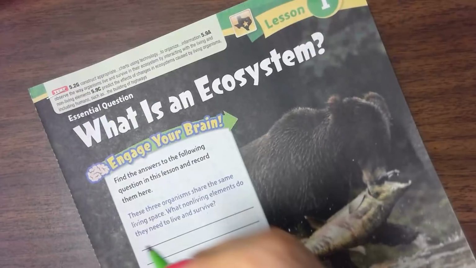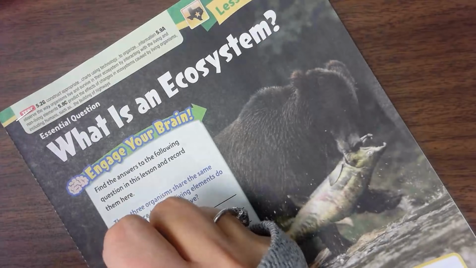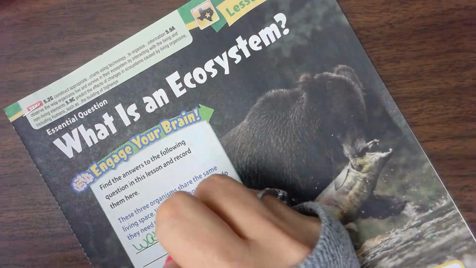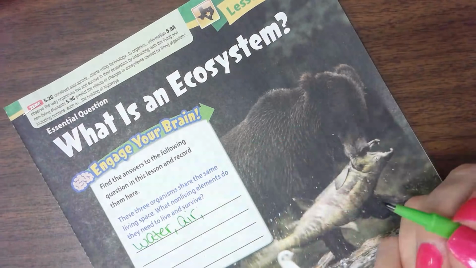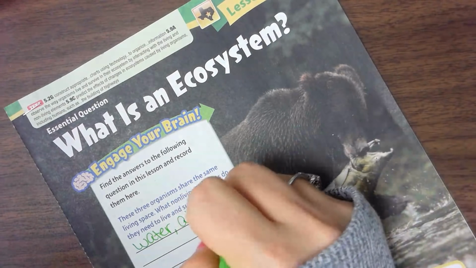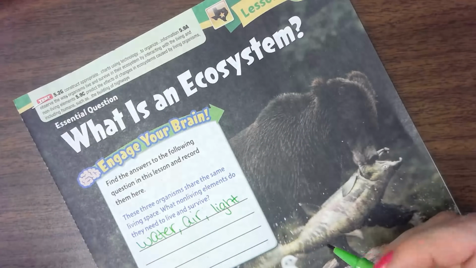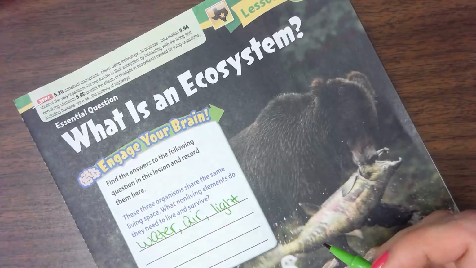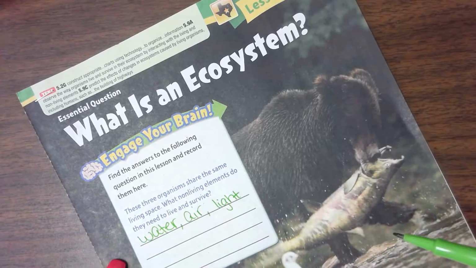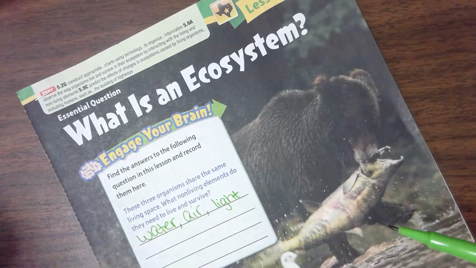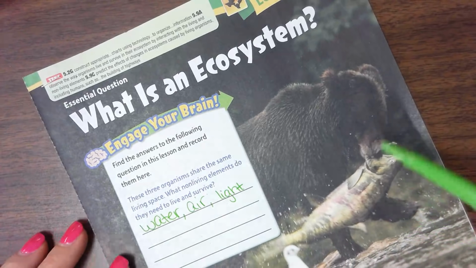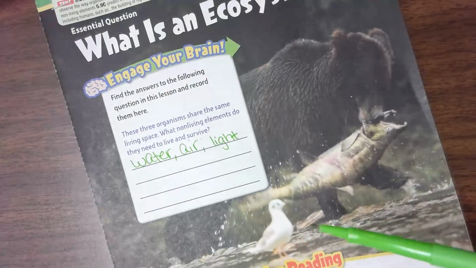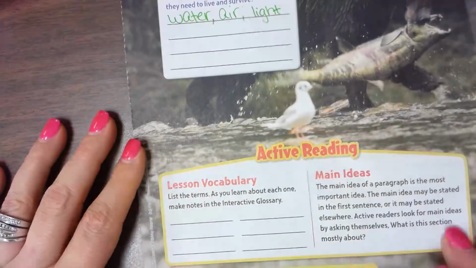Okay, so you need water. They need air to breathe. And they need light. The light, they just need to live so they can see kind of where they're going and survive. But each of the actual animals has its own different way of obtaining what it actually needs from the ecosystem. Like the bear has different needs than the fish does, and the fish has different needs than the bird does.